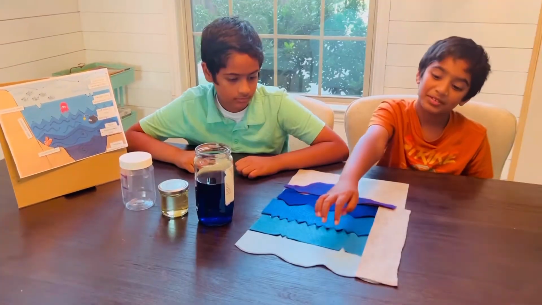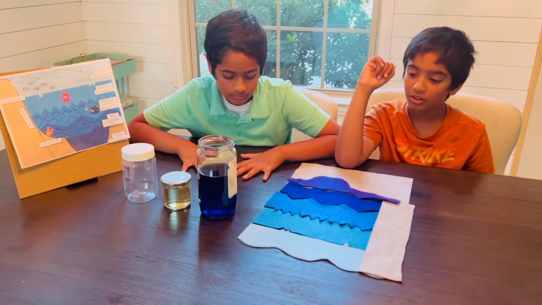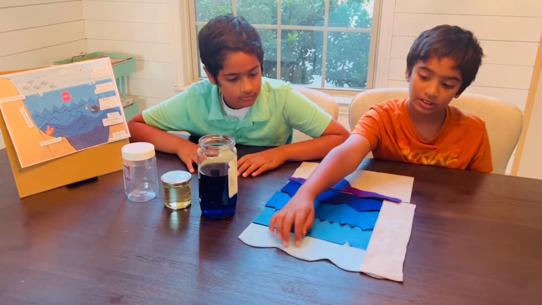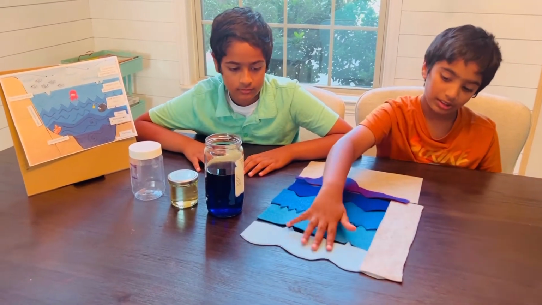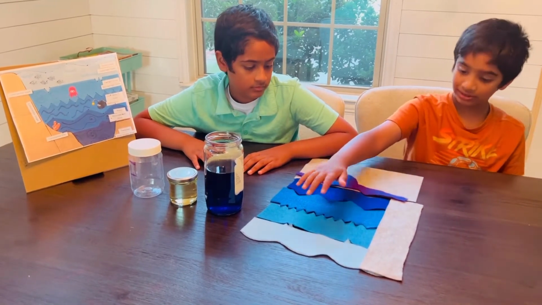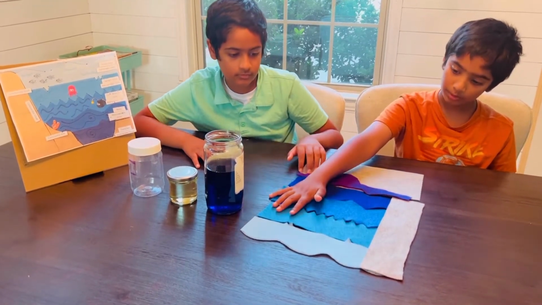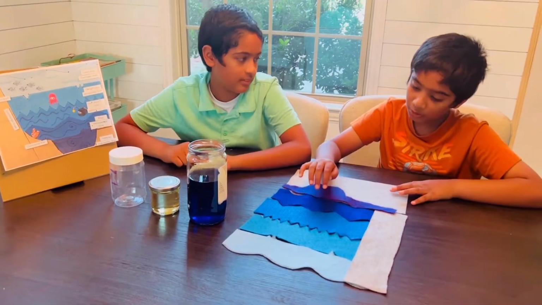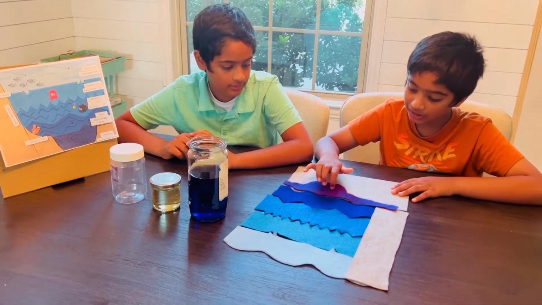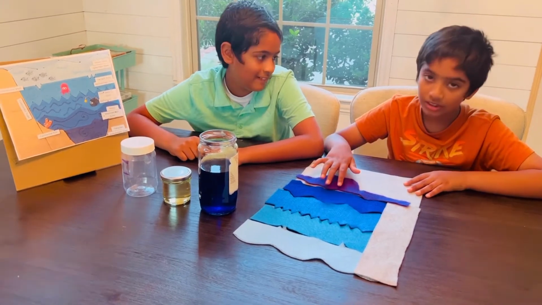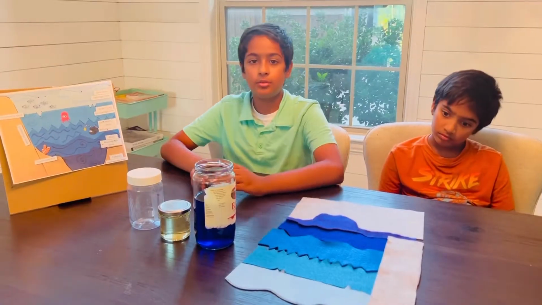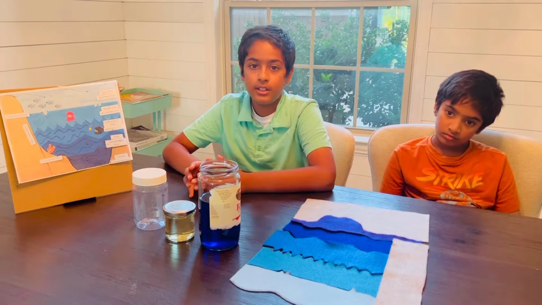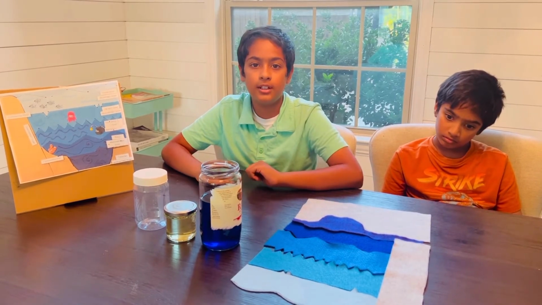Okay, the first one in the ocean layers is the sunlight zone. The second one is the twilight zone. The third one is the midnight zone. The fourth one is the abyss zone, and then the last one is the trench zone. Scientists were able to classify each zone by the amount of sunlight it gets.